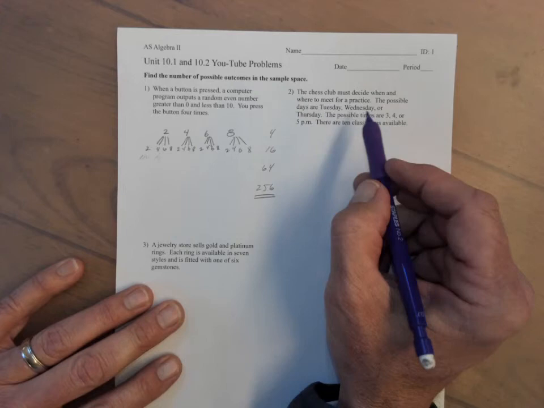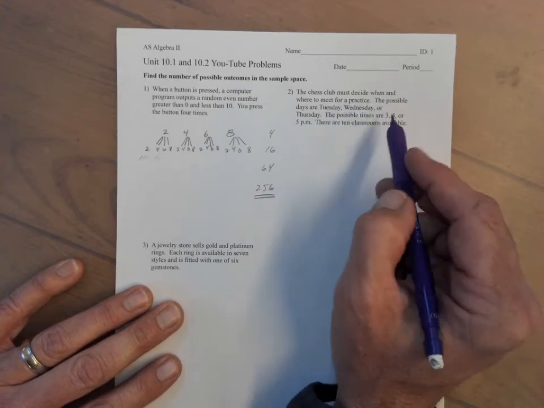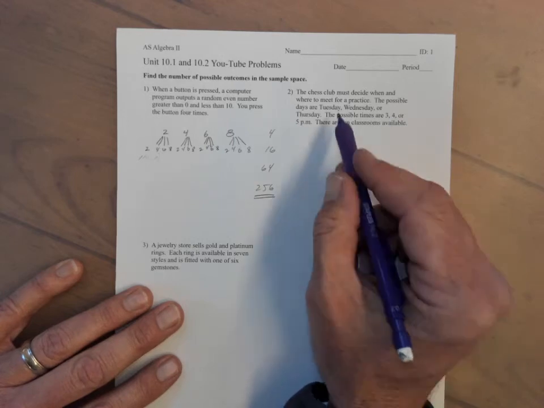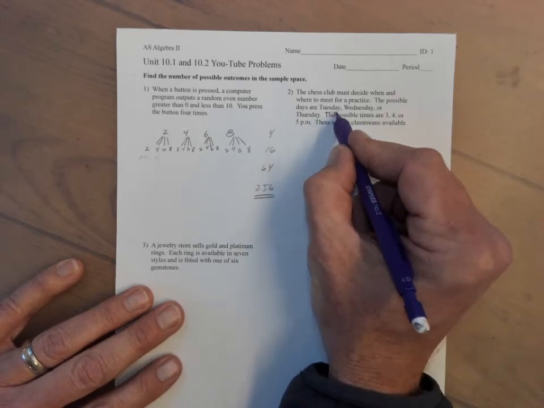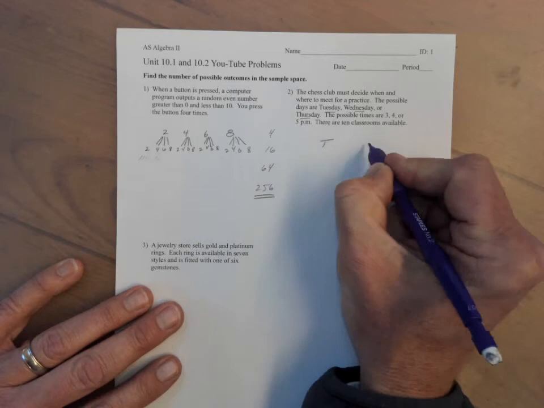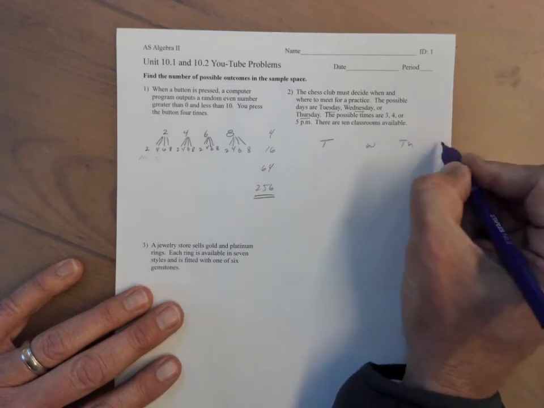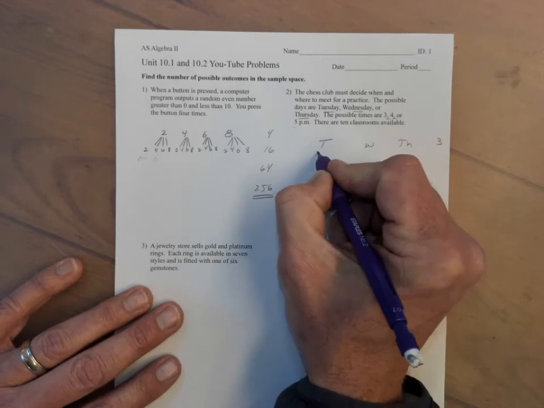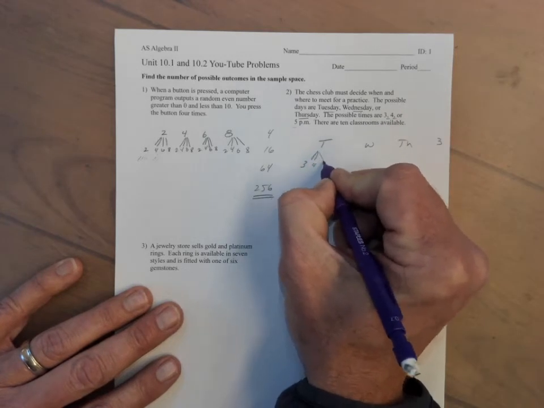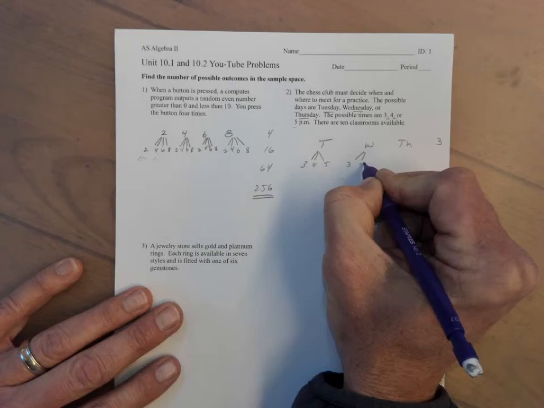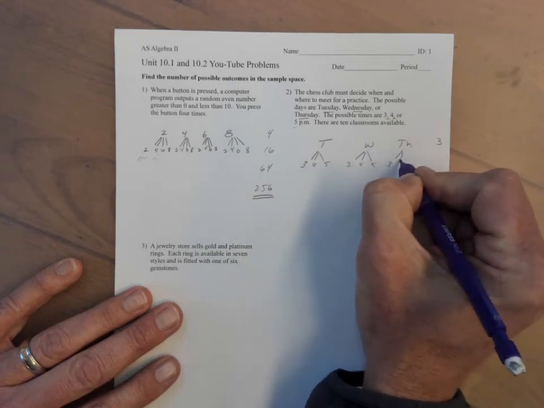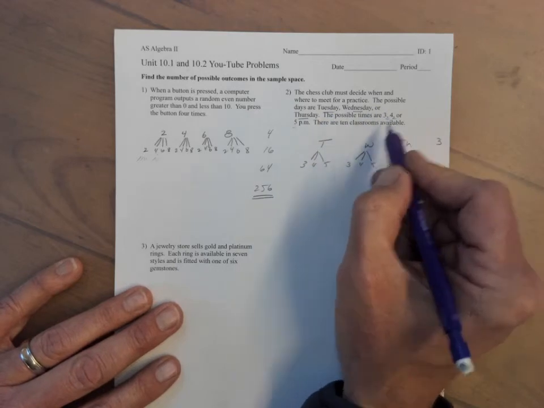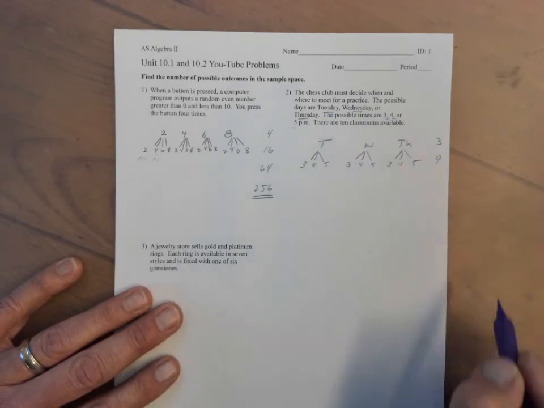So for our next situation, we have a chess club deciding when to meet for practice, trying to figure out all the possible days, times, and classroom scenarios. We start off with practice days of Tuesday, Wednesday, or Thursday. So there's 3. Now we have possible times of 3, 4, or 5 o'clock. For Tuesday, we could have 3, 4, or 5. For Wednesday, 3, 4, or 5. Thursday, 3, 4, or 5. So notice 3 options for days, 3 options for times, 3 times 3, now we're up to 9.